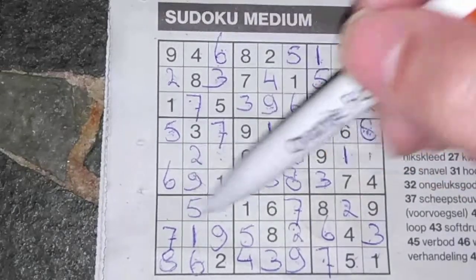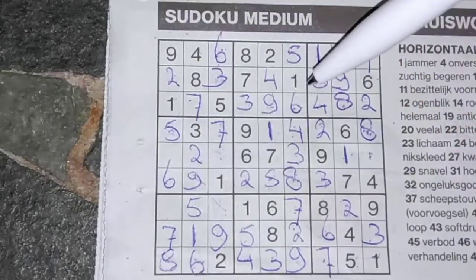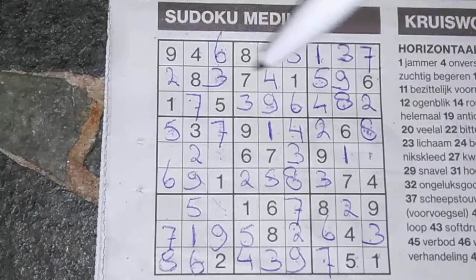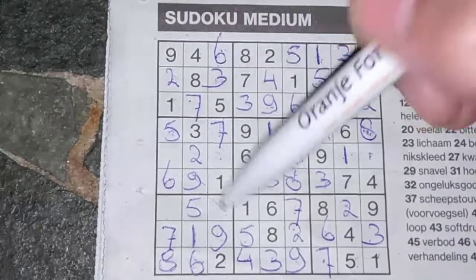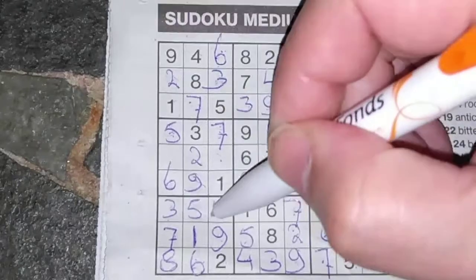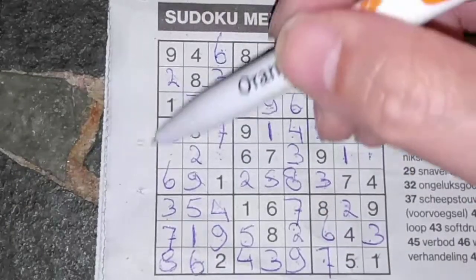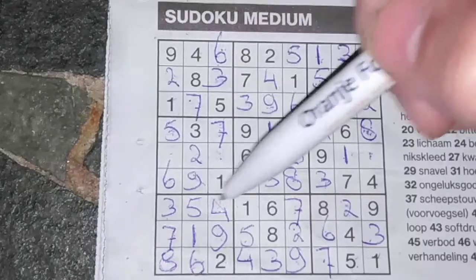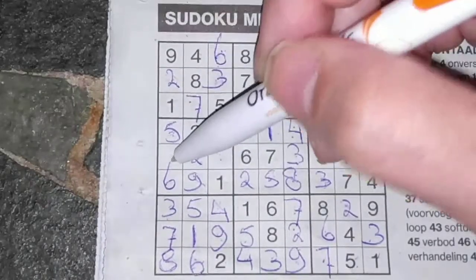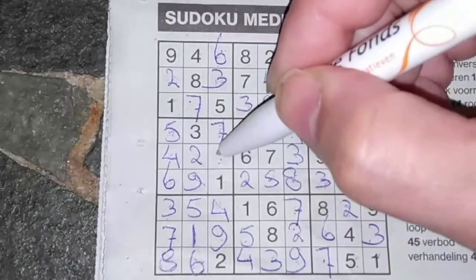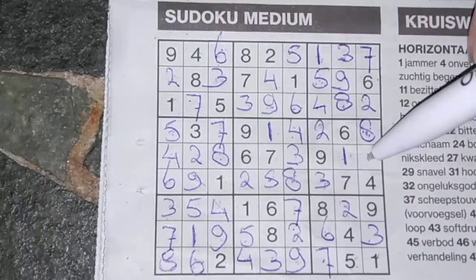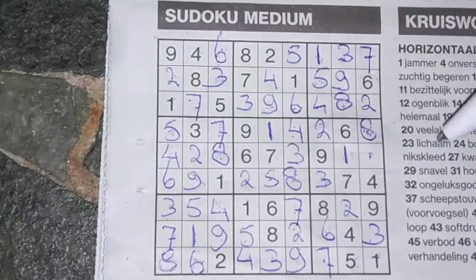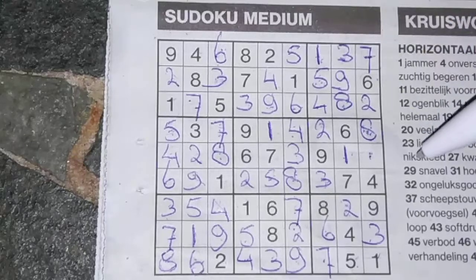2 numbers left in this row for the numbers 3 and 4. We have a 3 there, so no 3 here. 3 should be there, and the 4 goes there. 2 numbers left in this big square for the numbers 4 and 8. We have a 4 here, so no 4 there. 4 should be here. The 8 goes there. And the final number here in this big square for the number 5.